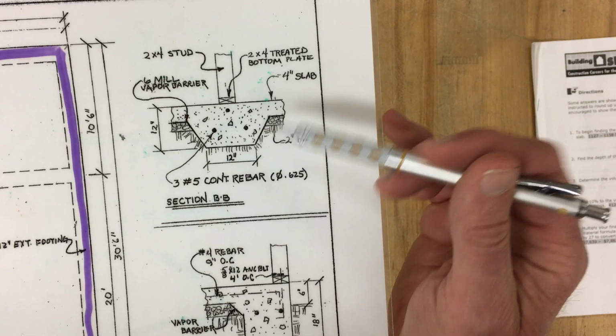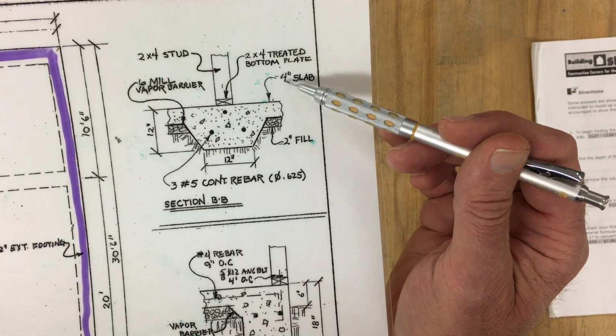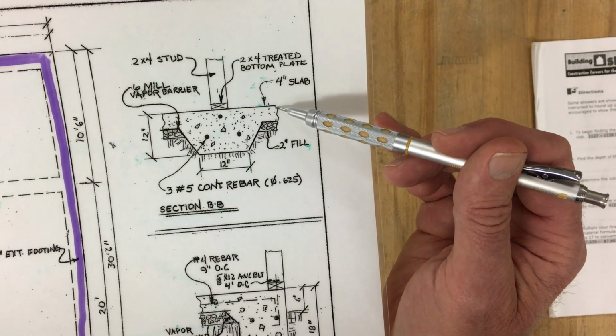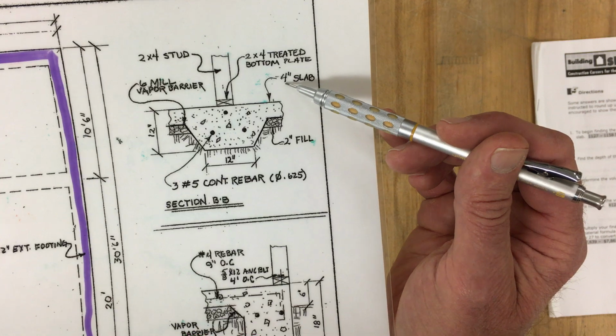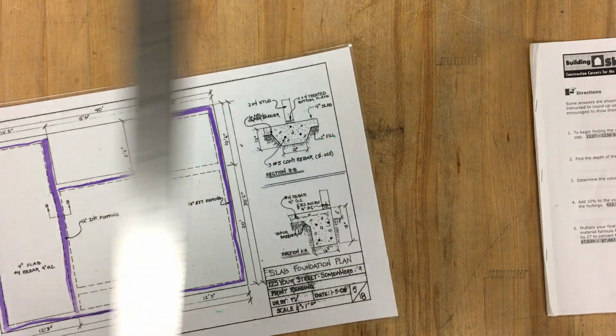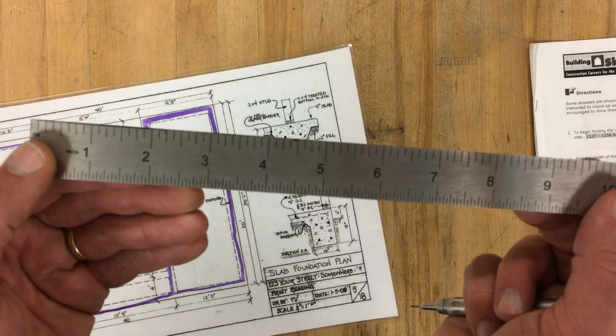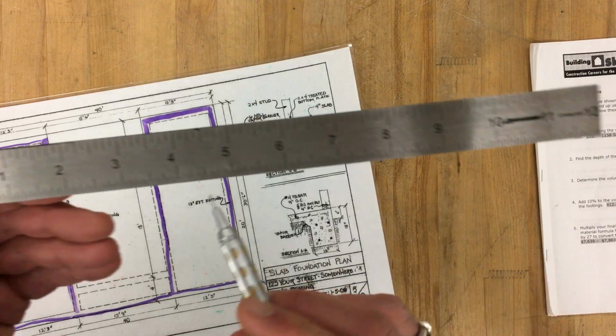In this section here, we see the slab is 4 inches. Well, if we want to have a proper estimation, we need to convert this 4 inches. So 4 inches is basically a third of a foot.